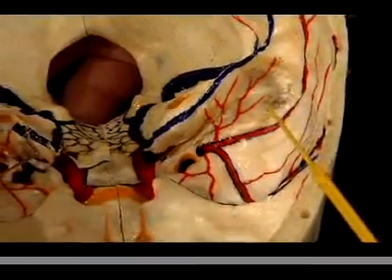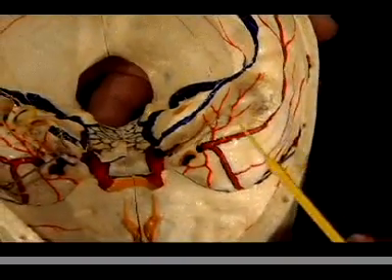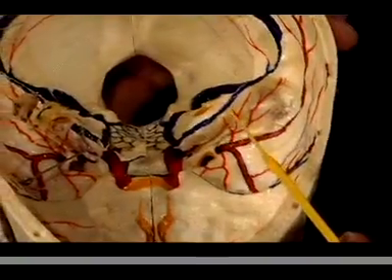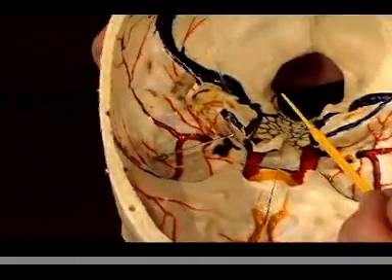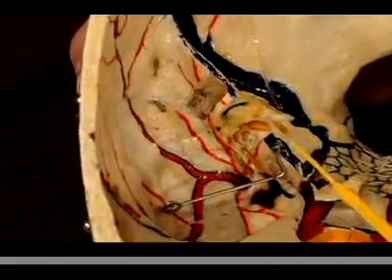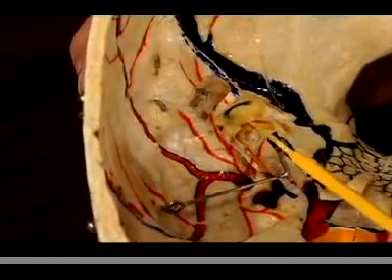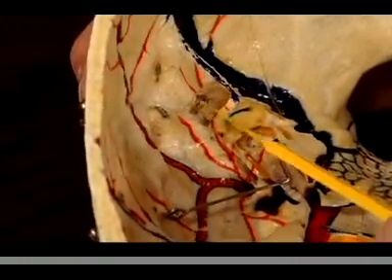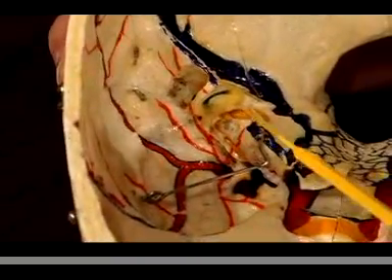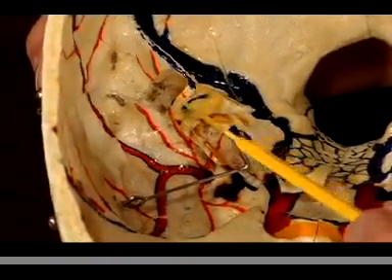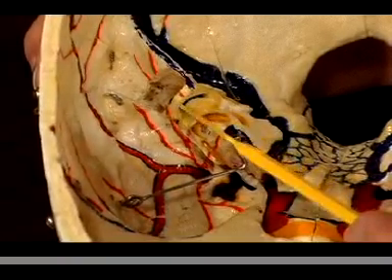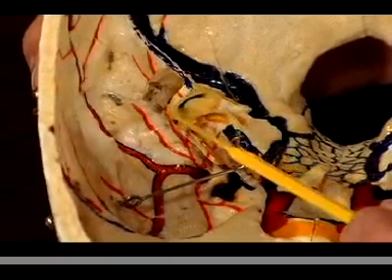Let's look at the right side of this skull. On the right side, the bone has been cut away in some places. Here, we can actually see the ridge that was left in place, the arcuate eminence.